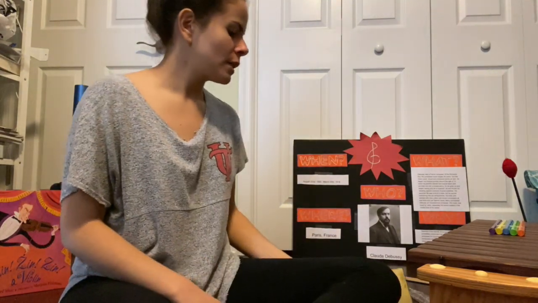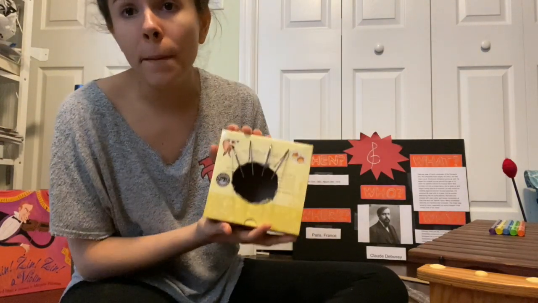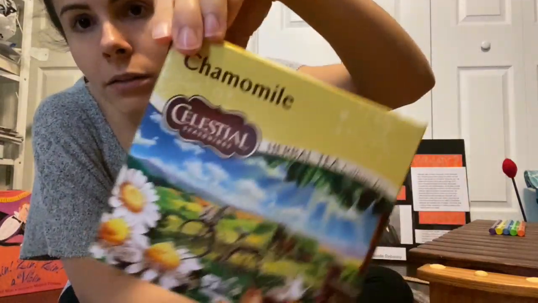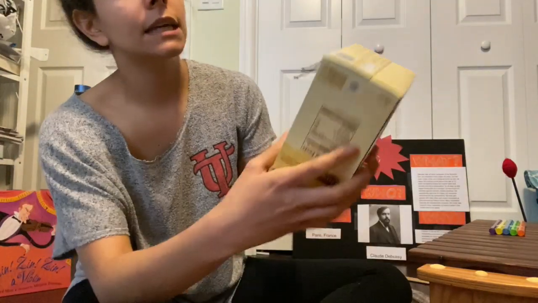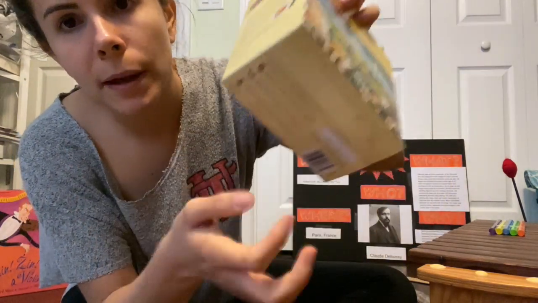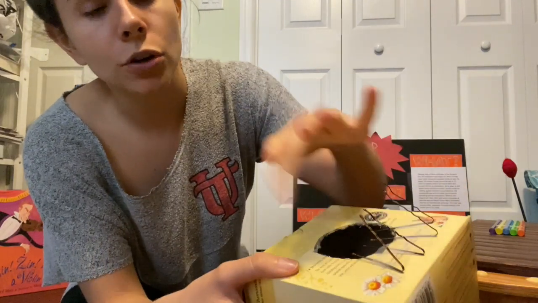So they create pitch that way, but it sounds a little bit different because of the material it's made out of. So the way you can make an at-home African thumb piano is by taking a box. I took a tea box, right? And I cut a hole in it. I taped the top shut. The bottom of my box was a little bit stronger, so I used the bottom of the box.